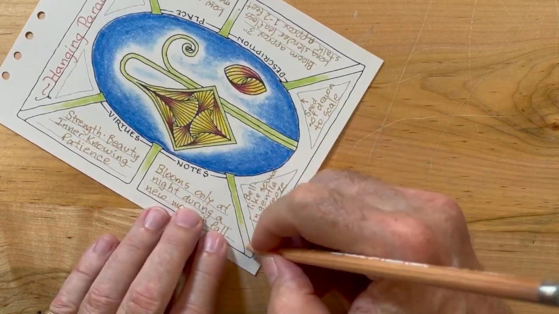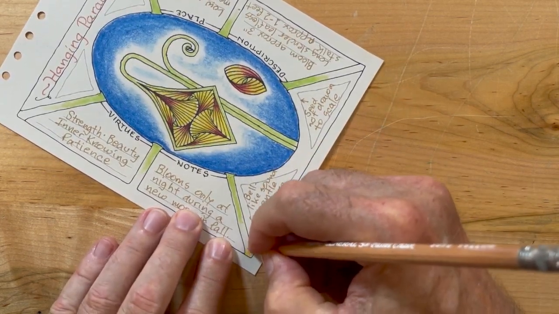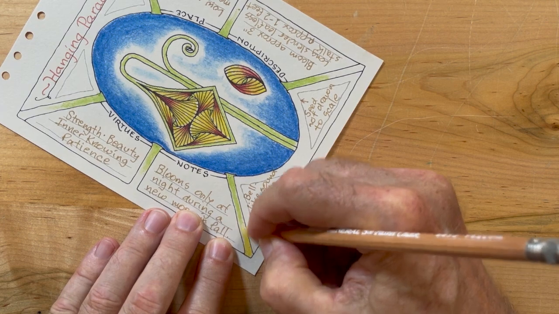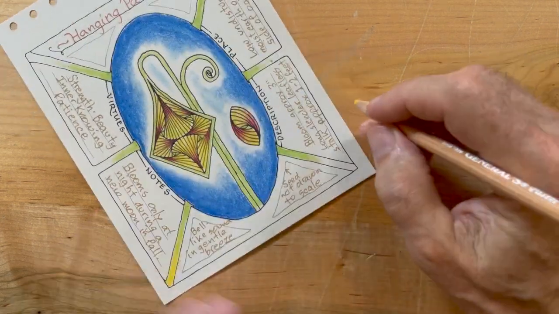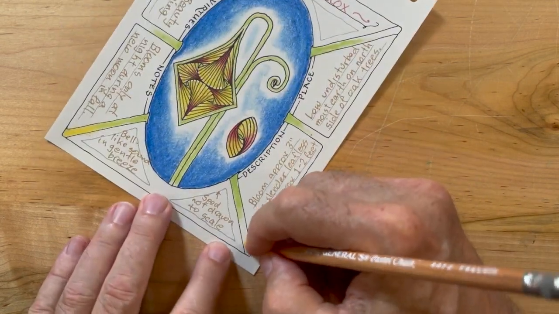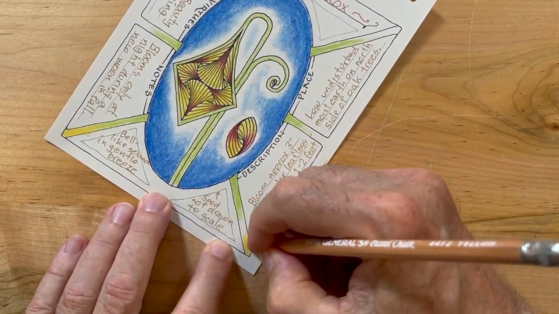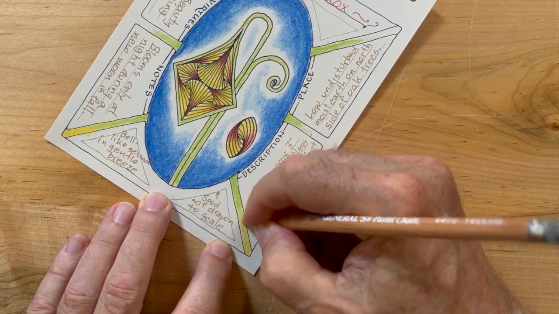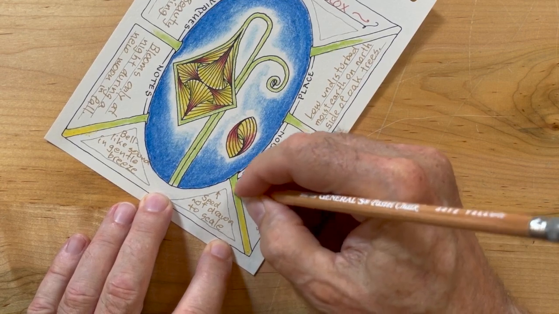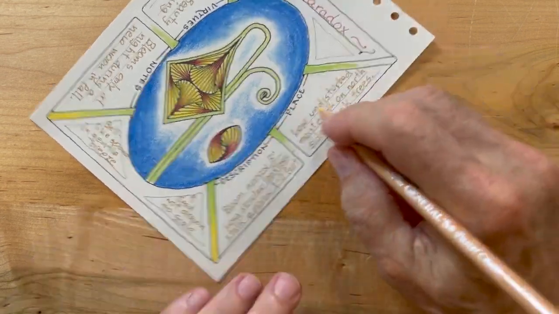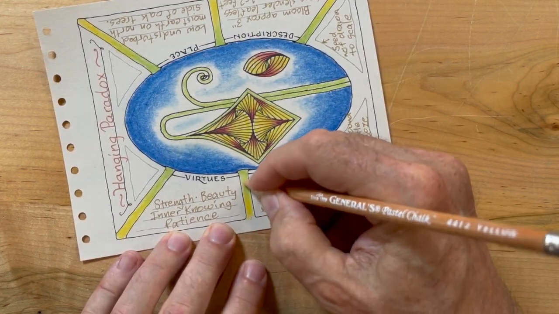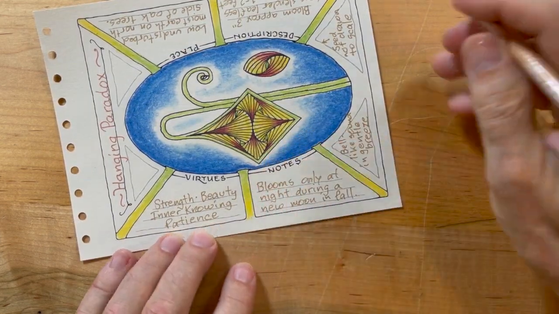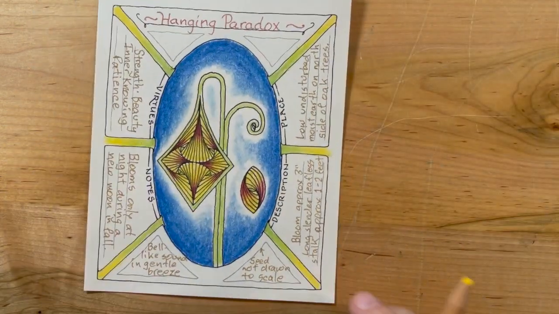So we're playing with the colors of Hanging Paradox and just taking advantage of how the chalk pencils can merge with each other. See that? Interact, yeah. It just sort of holds the whole thing together.